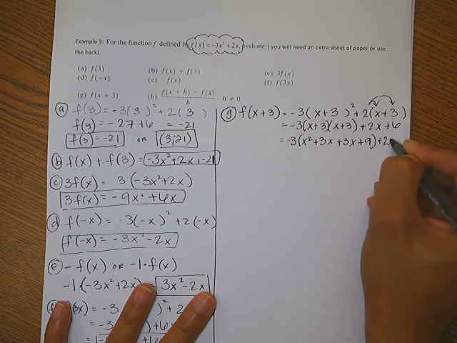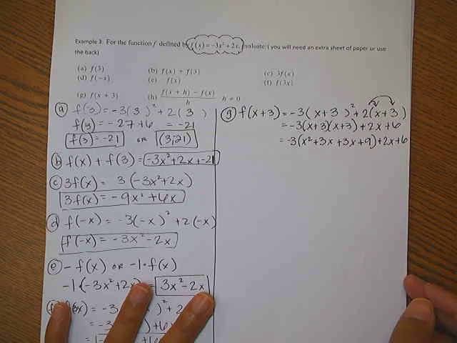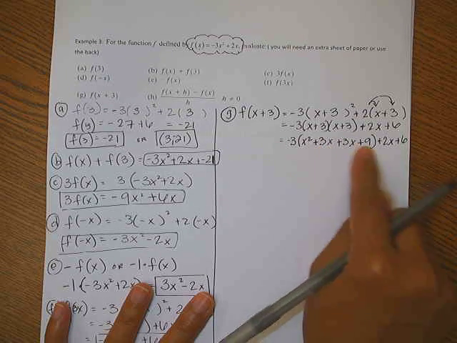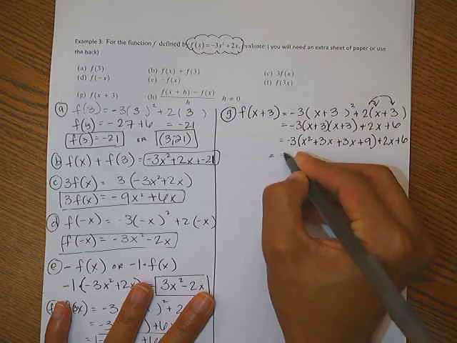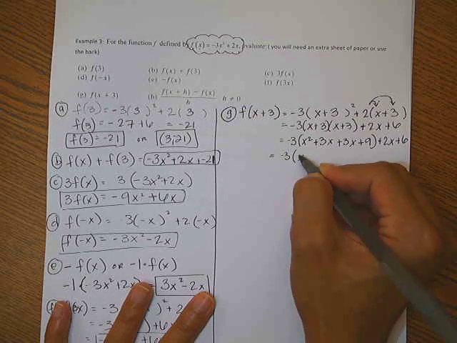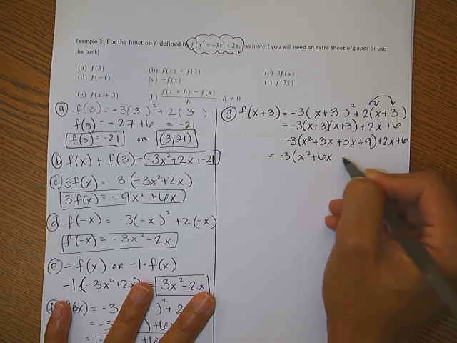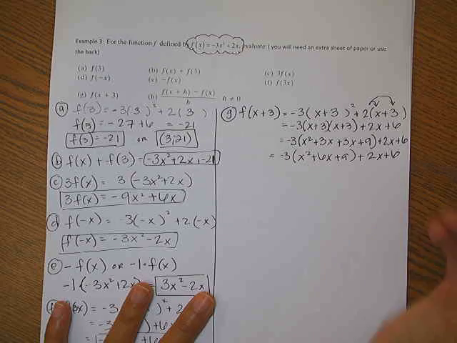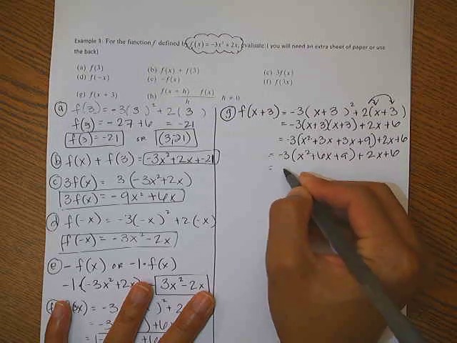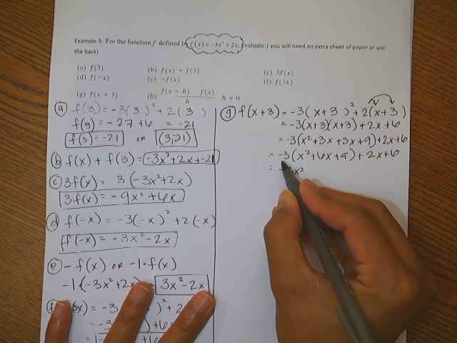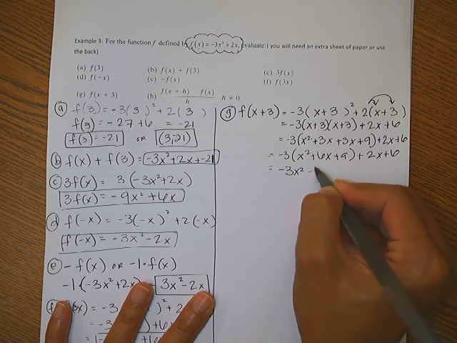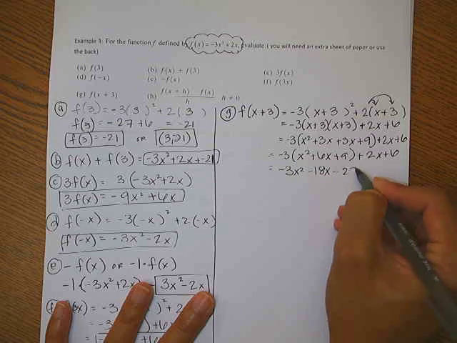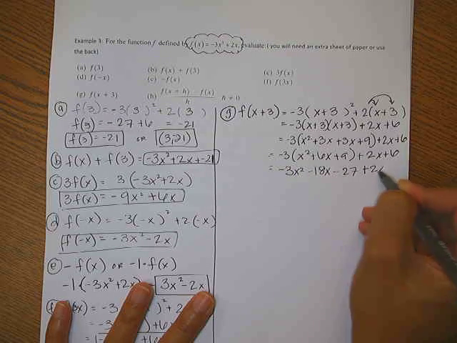Okay, 2x plus 6. Alright, now I'm going to see if any like terms can be combined, which is in the parentheses here, which we do have. I'm going to bring down my negative 3 again. I have x squared plus 6x plus 9. Close that up. And again, bring down my 2x plus 6. Distribute my negative 3. I'm going to end up with negative 3x squared. Negative 3 times 6x is going to be minus 18x. Negative 3 times 9 is going to be minus 27. Bring down again my 2x plus 6.